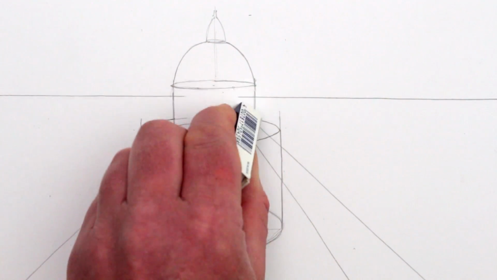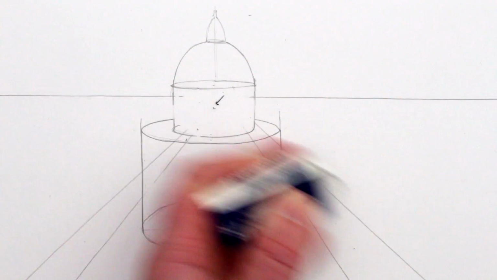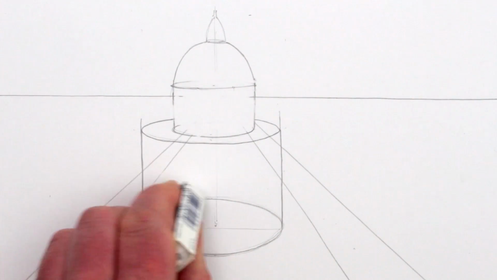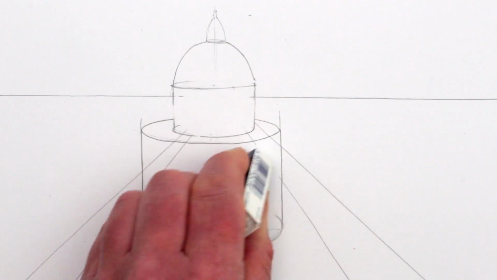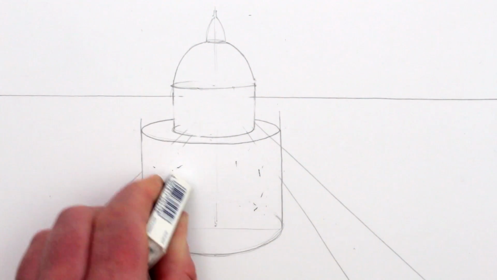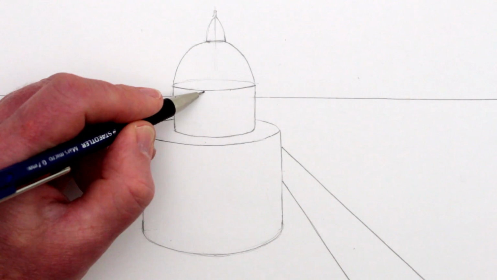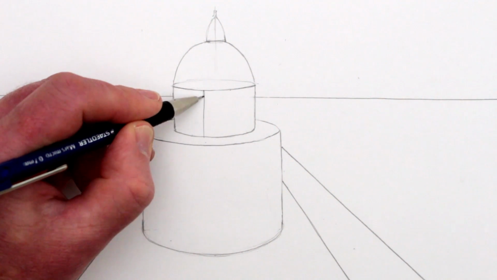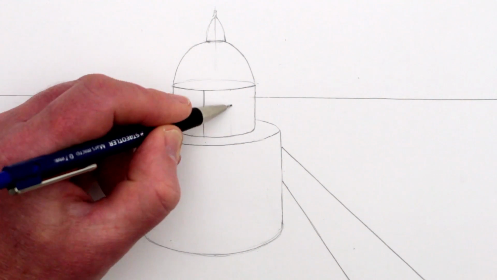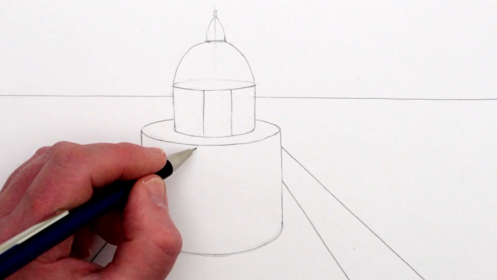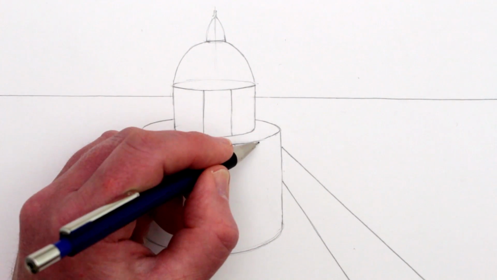Now we have the basic shapes of the Radcliffe Camera, we can erase some of the guidelines that we no longer need. For example, the back of each ellipse. Now it is time to add some details to this drawing. I will draw some vertical lines for the columns that wrap around the side of the camera. These vertical lines get closer together as they go away from the centre of the camera.